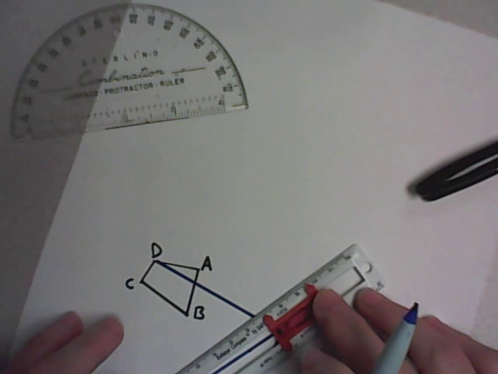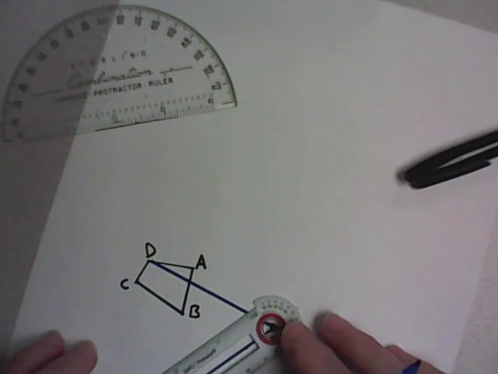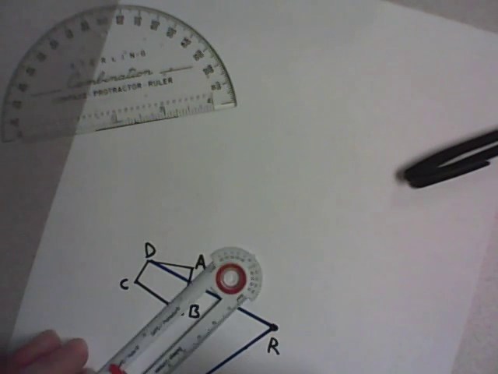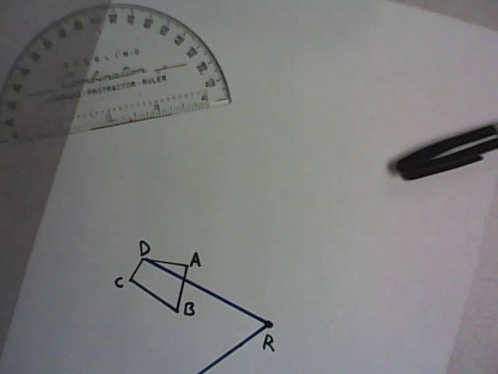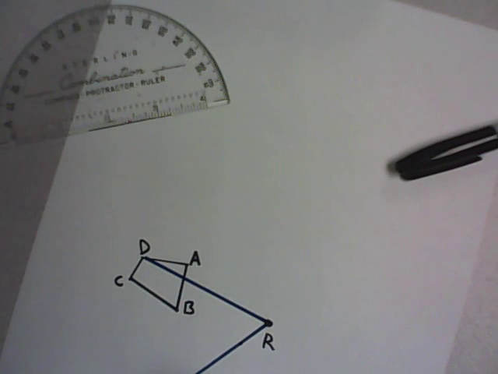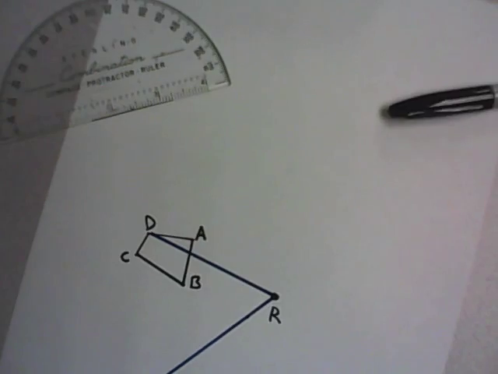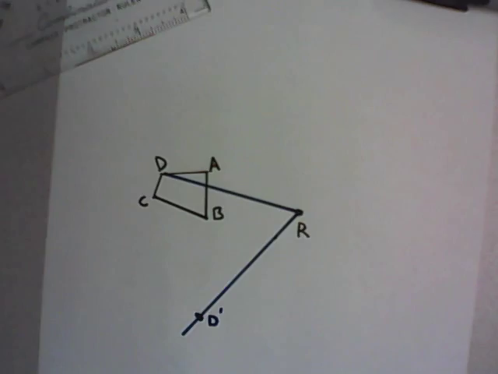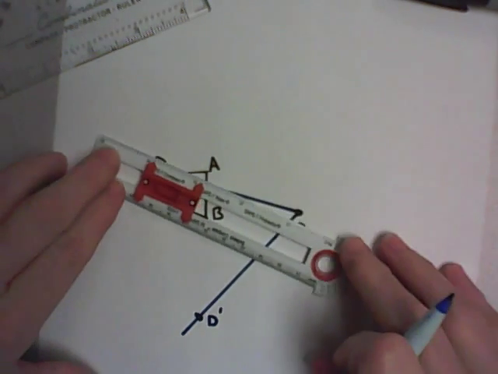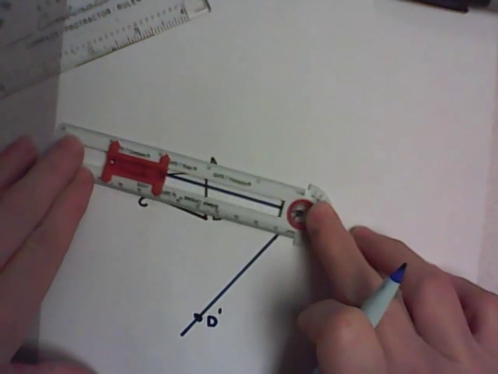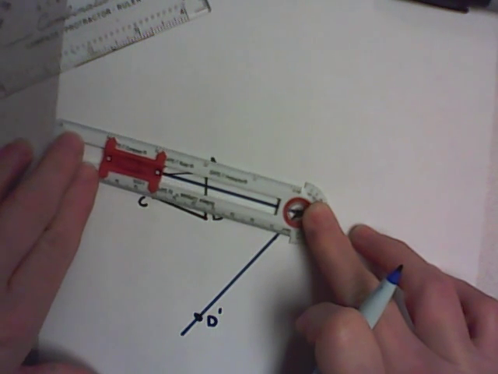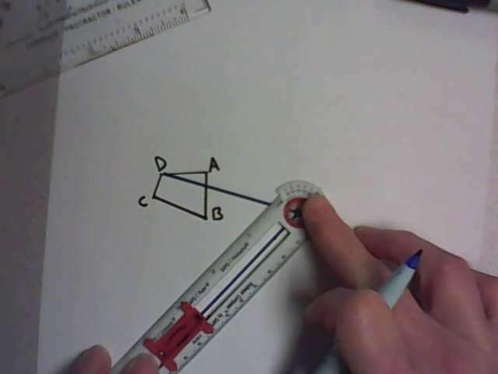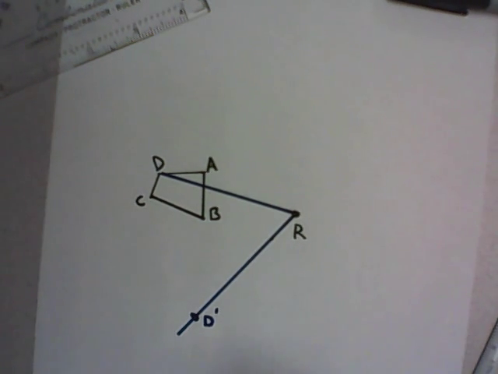And then if I take and put my bullseye on R, I can make a point here. And that point is now D prime. So that point has been rotated. So I took my bullseye, I measured it from R over to D, then I took it around and I put a point from R to D prime along the line I had drawn. So there's my D prime.